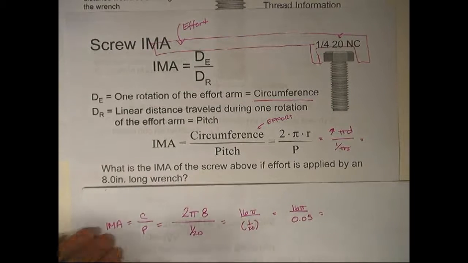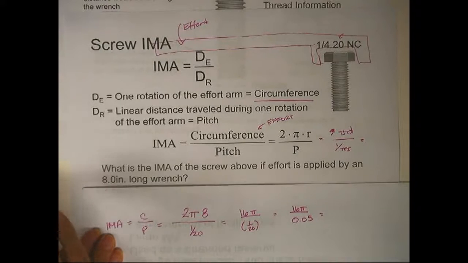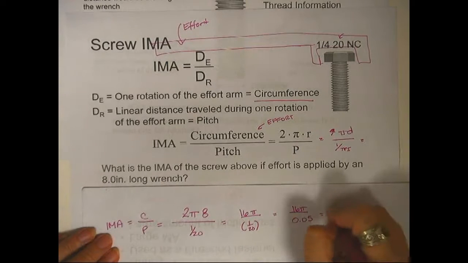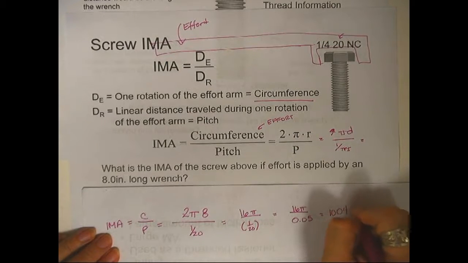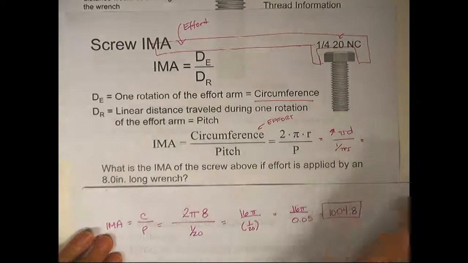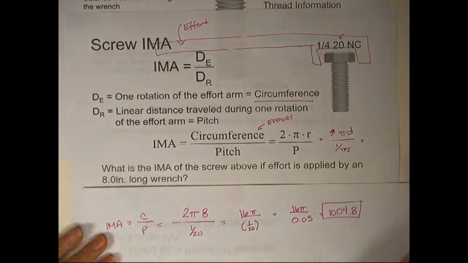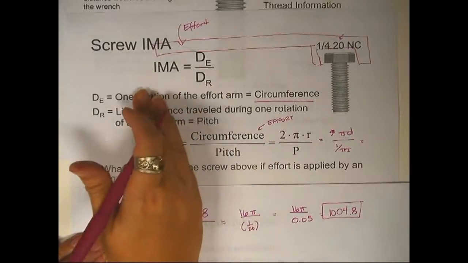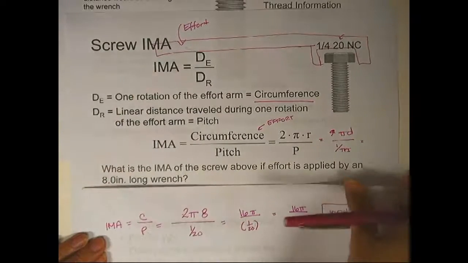This I'm not very likely to make a mistake with. 16 times pi, 3.14, then divided by 0.05, and I get 1004.8 as my IMA. Remember what we said on the previous page. We're going to get really ginormous MAs on this because we're putting such a long effort arm on it.